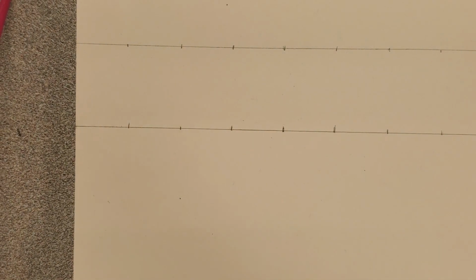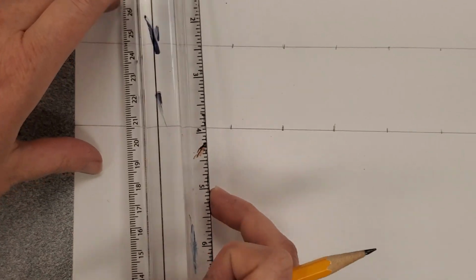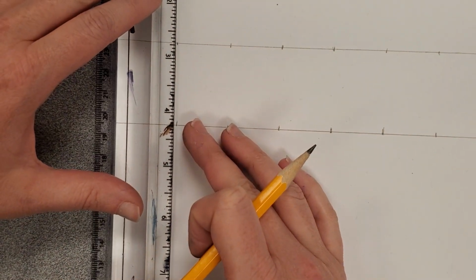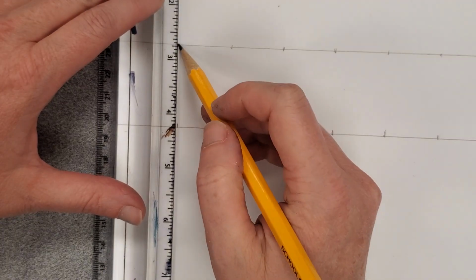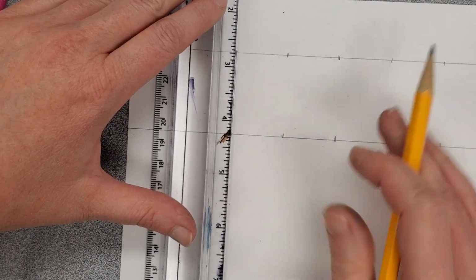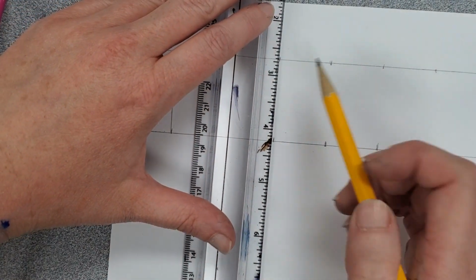From there, I'm gonna create my vertical lines. So I'm gonna line up my ruler with the top notch and the bottom notch, and very lightly, I'm just gonna connect the dots. This is gonna give me my blocks in which to create my block letters.